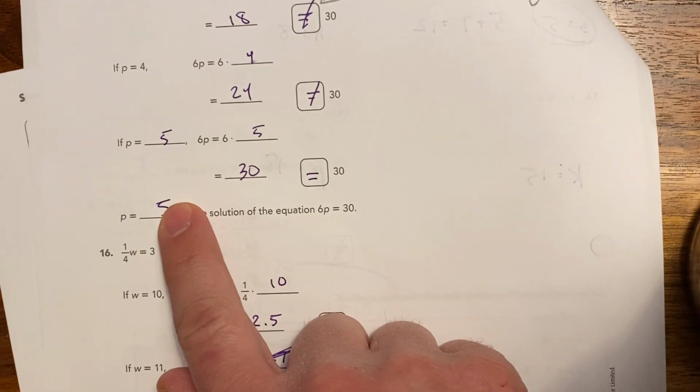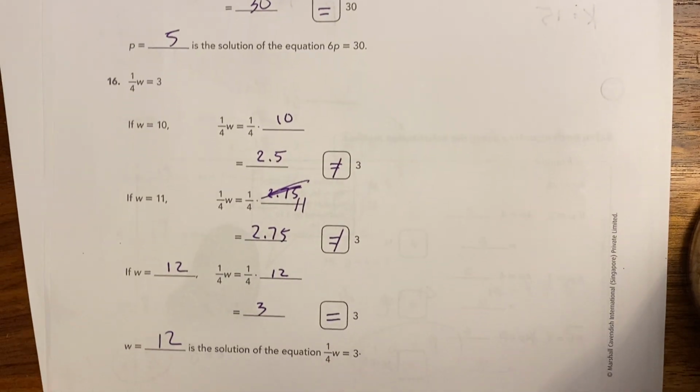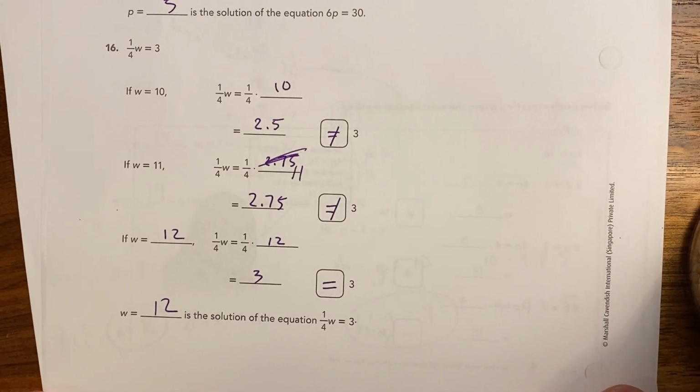Final answer would be 5 for problem 15. Problem 16. This is what I did.